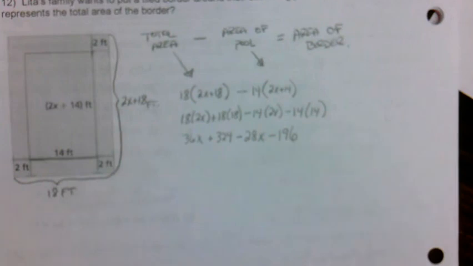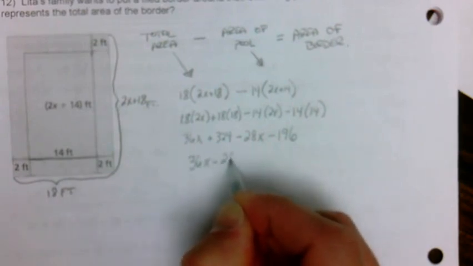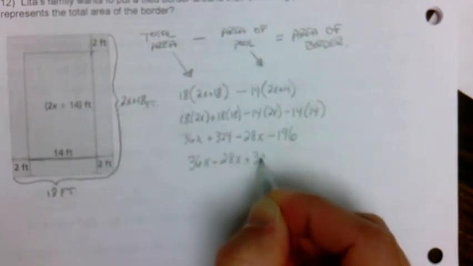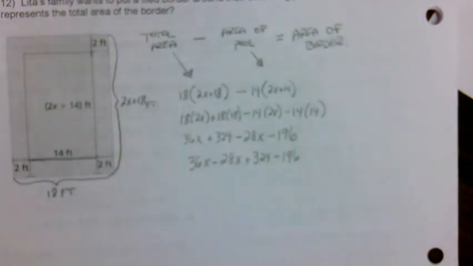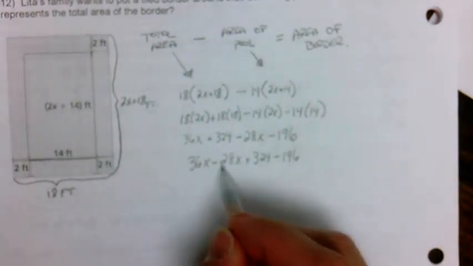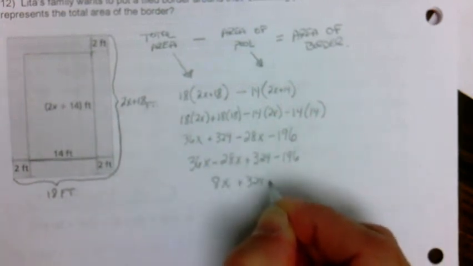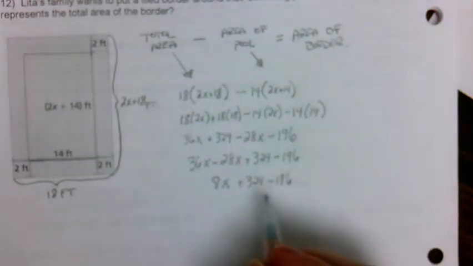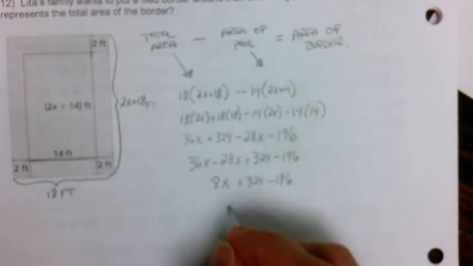Now we can use our commutative property to get the similar terms together: 36x minus 28x plus 324 minus 196. When we combine our similar terms, 36x minus 28x is 8x, plus 324 minus 196, which is positive 128.